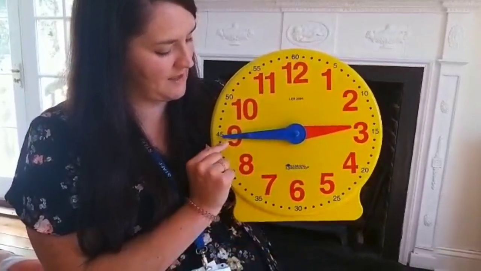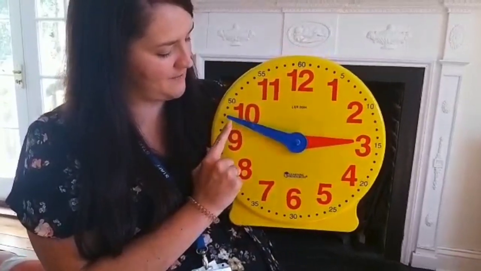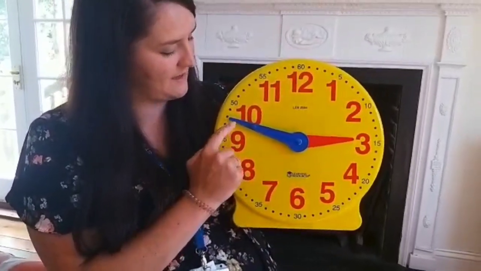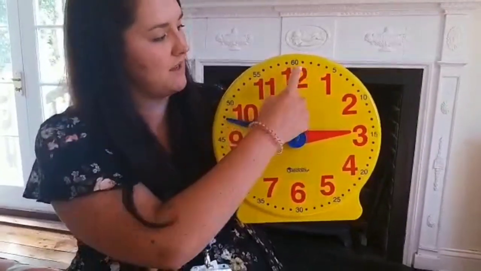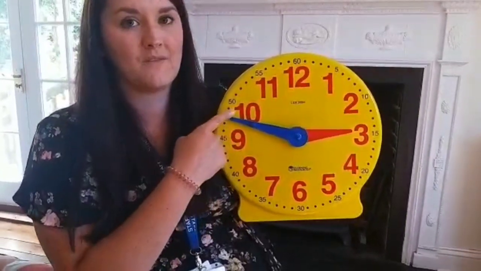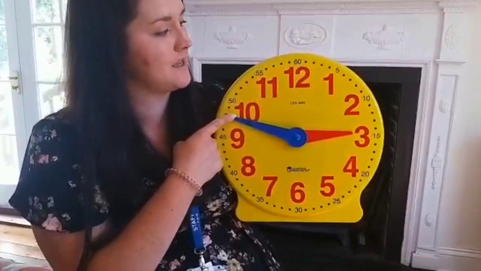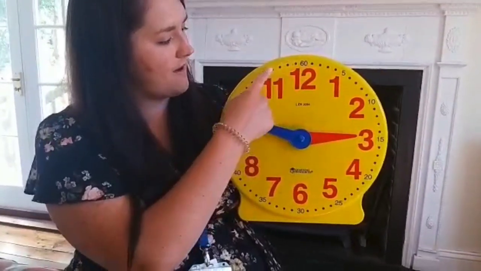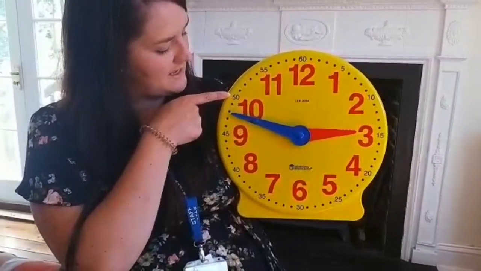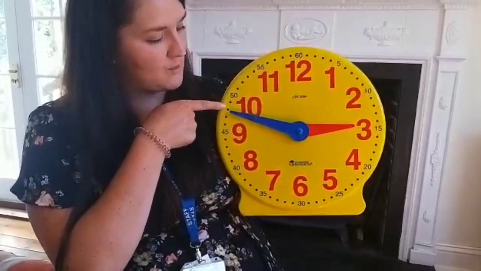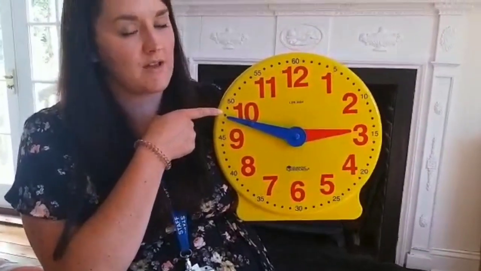Now, if this minute hand was going to be, say, pointing here, it's a bit trickier. So, I find it easier when you're doing minutes to, to start at the 12 and go back down to where the minute hand is pointing. So, from here we've got 5, 10 minutes, then it's the little marks, it's 10, 11, 12. So we call this 12 minutes to 3.